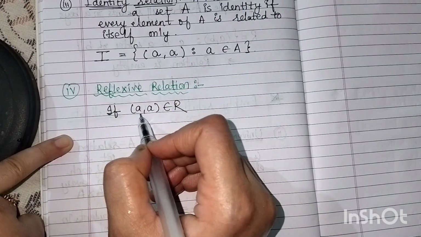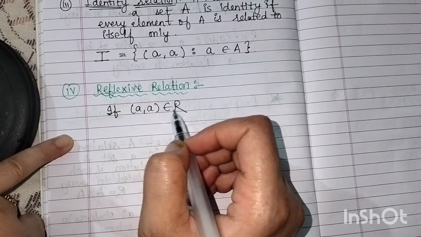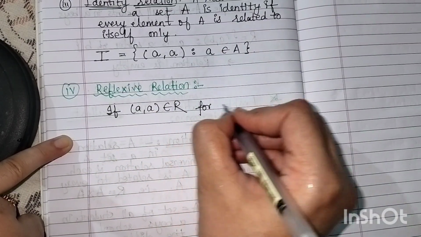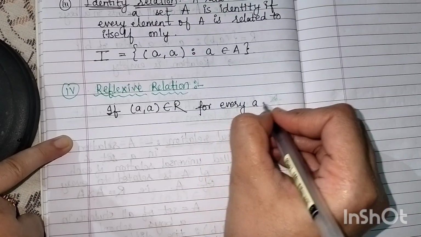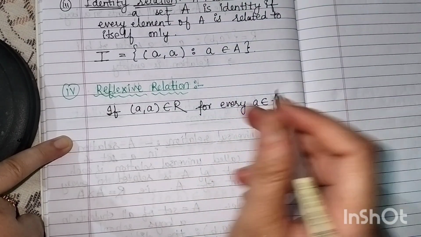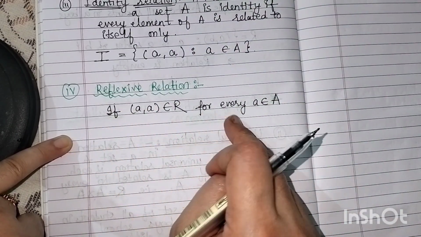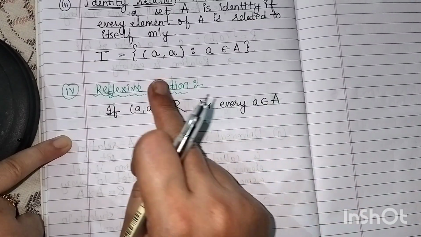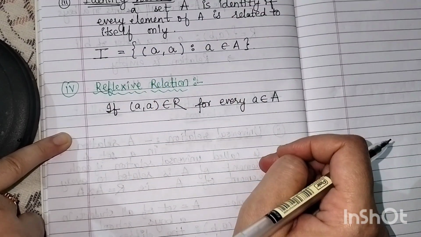So if you get this pair (a, a) belongs to R, and this should be true for every a belongs to capital A. If this is true, that (a, a) belongs to R for every a belongs to A, then the relation becomes reflexive. Okay.